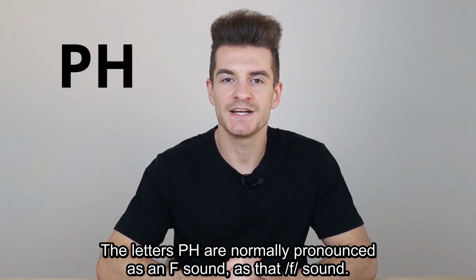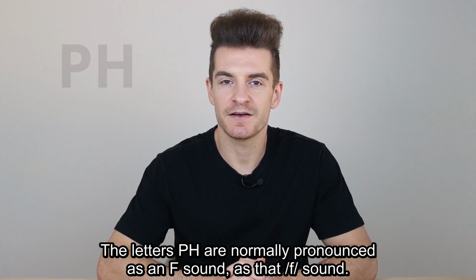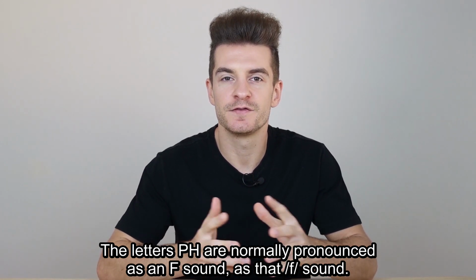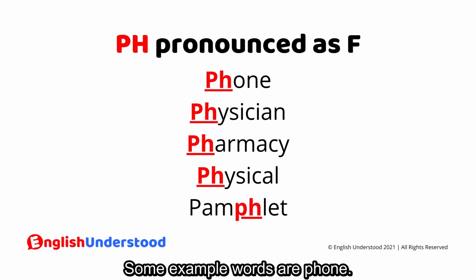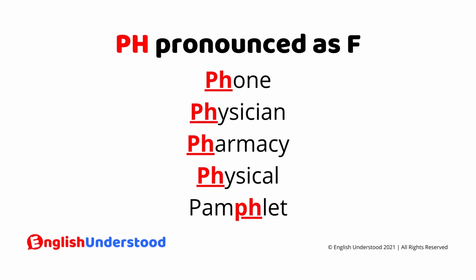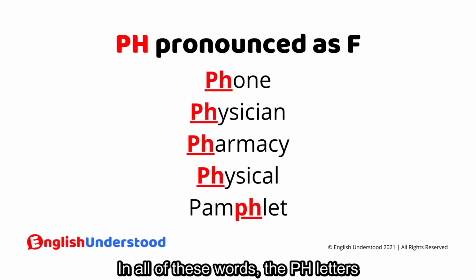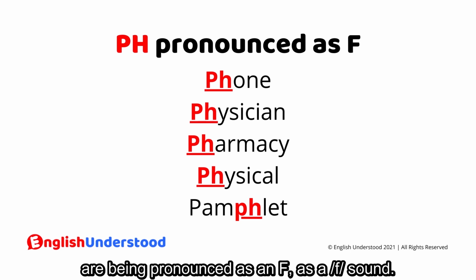The next rule is about the letters PH. The letters PH are normally pronounced as an F sound. Some example words are phone, physician, pharmacy, physical, pamphlet. In all of these words, the PH letters are being pronounced as an F sound.